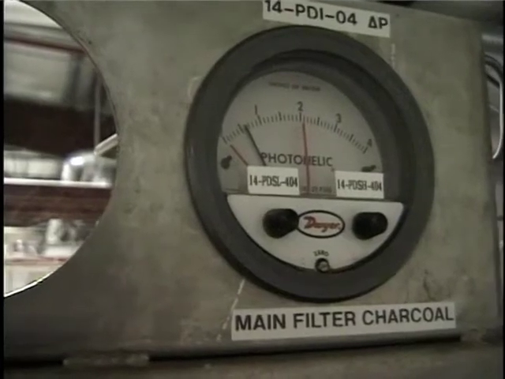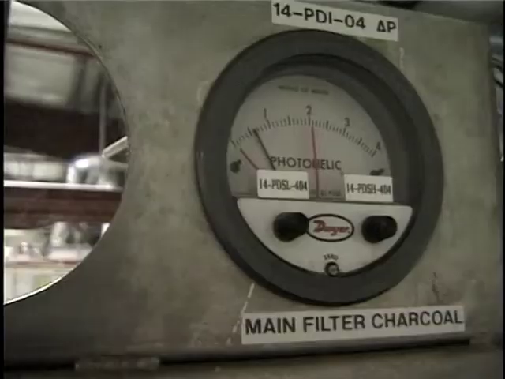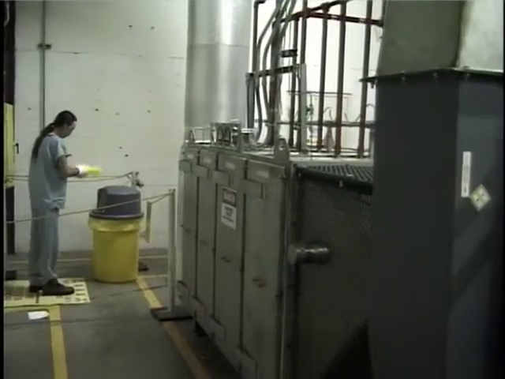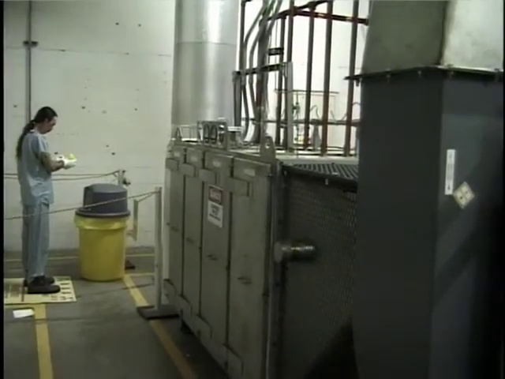HEPA filters are typically changed when the pressure drop across the filter increases by 2 inches of water. However, HEPA filter systems may be designed to operate with pressure drop increases of up to 10 inches of water.